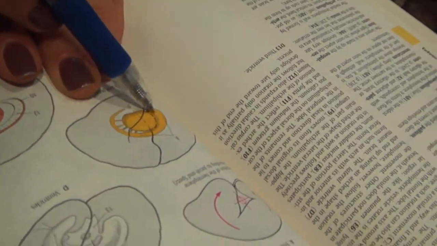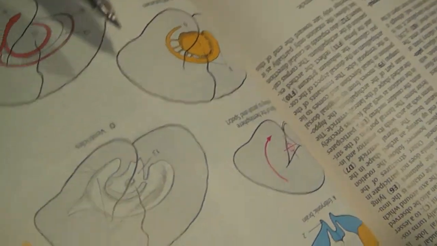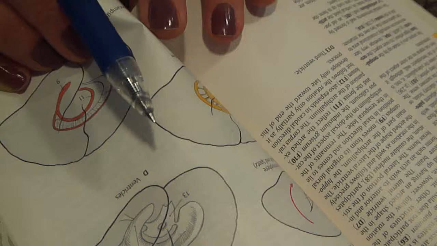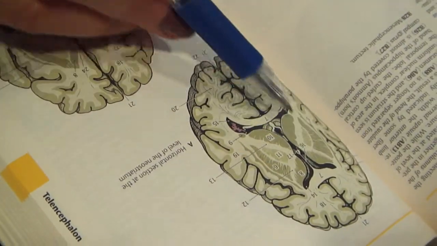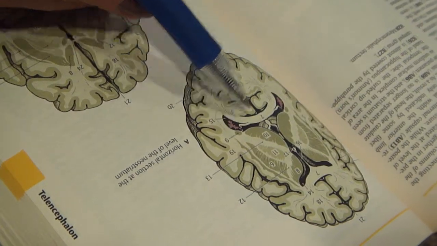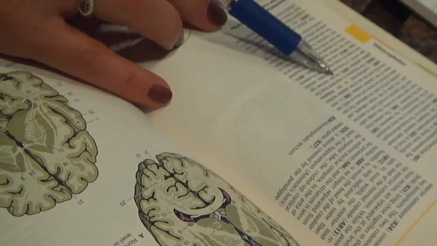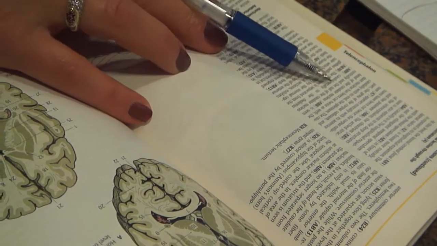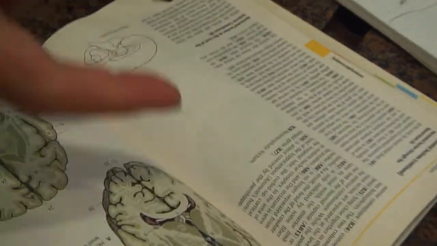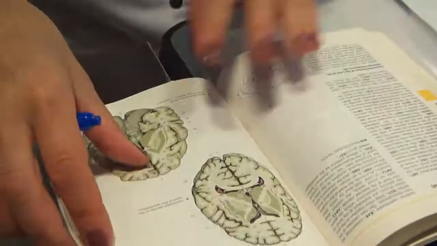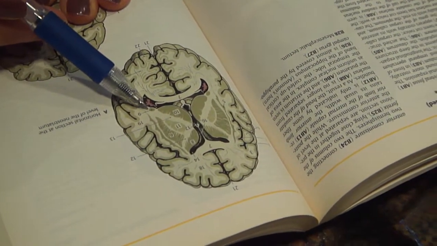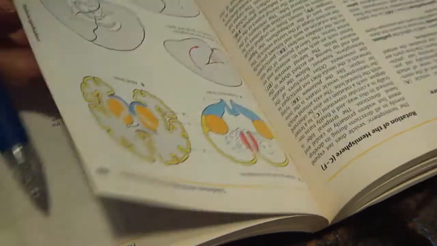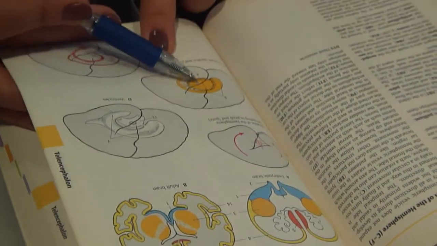On horizontal section, what part of nucleus caudatus can you see? Only caput and cauda. Here caput, and here, number 9, the caudate nucleus tail, cauda. This is nucleus lentiformis, which lies near.